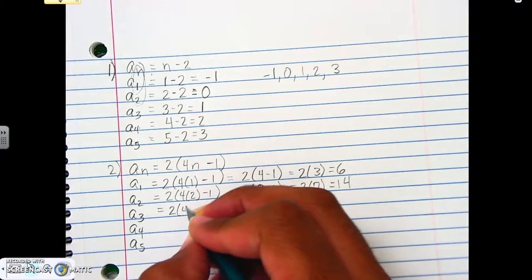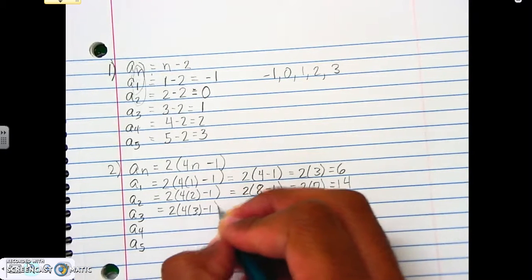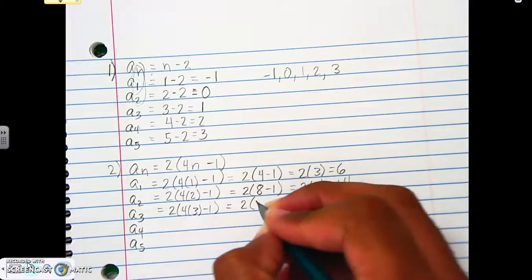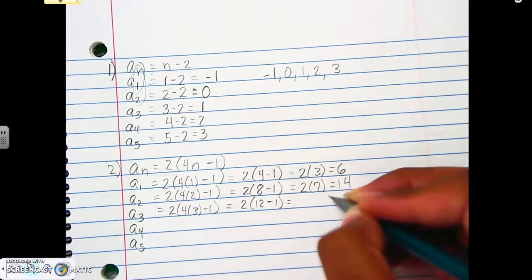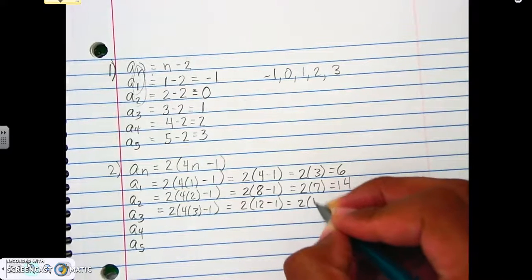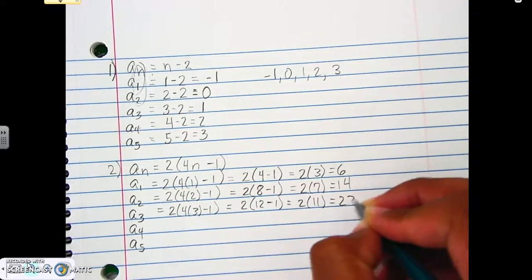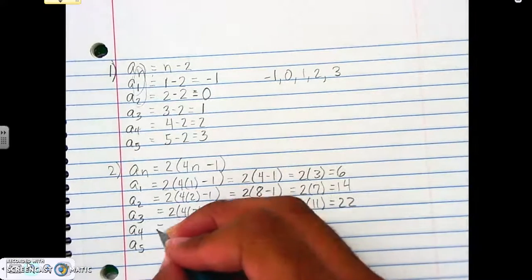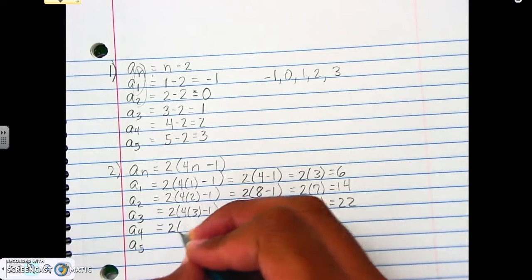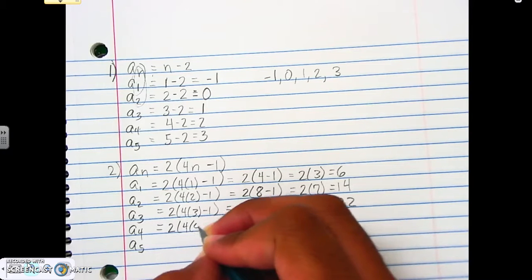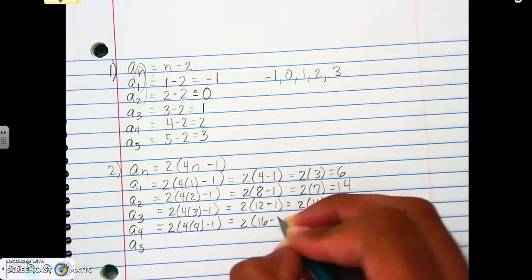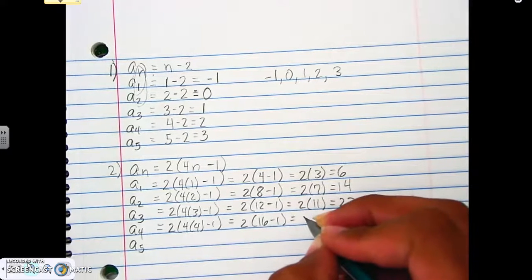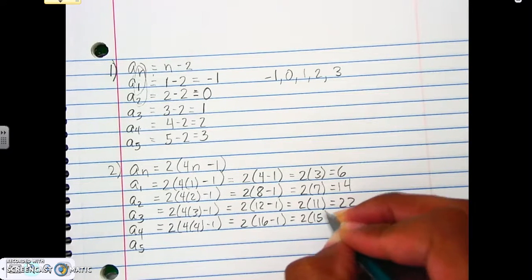We keep going. 4 times 3 is 12. And 12 minus 1 is 11. We get 22. And then here, put 4 in. We get 16 minus 1. So that gives us 2 times 15, which is 30.